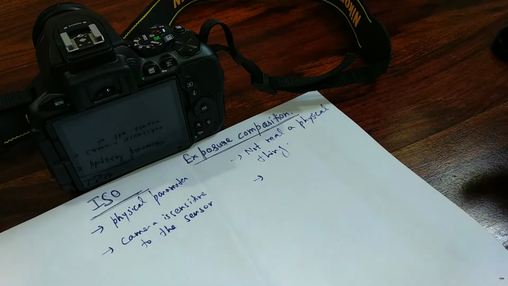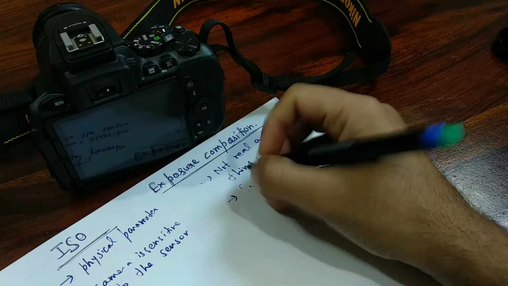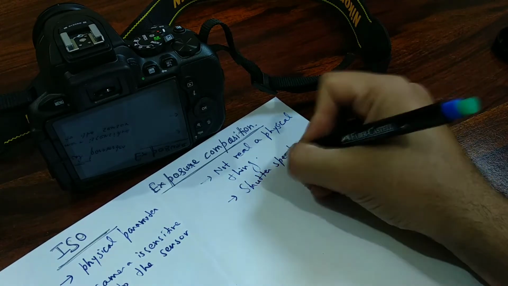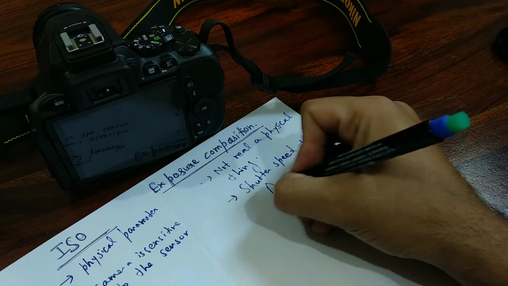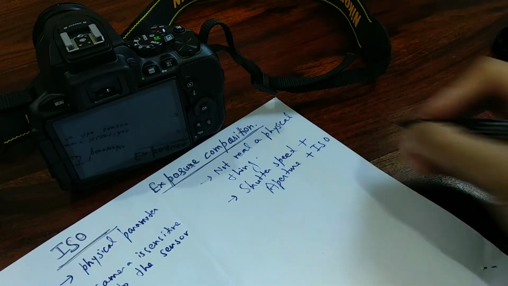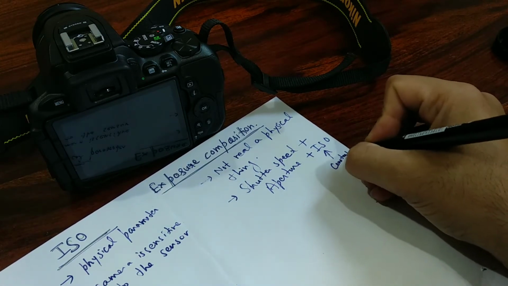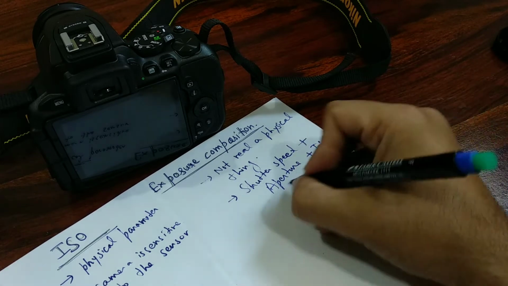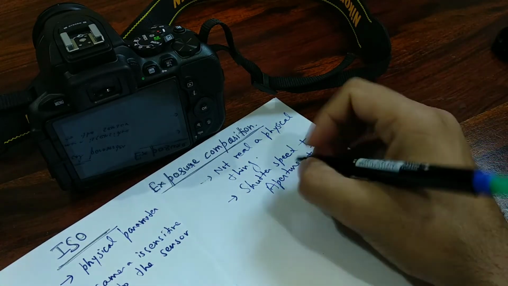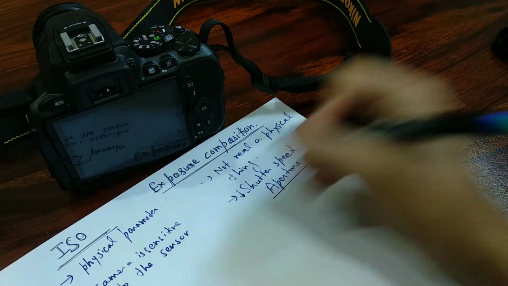So basically exposure composition is dependent on shutter speed, aperture and ISO. I have kept my ISO constant. If I increase the exposure composition in aperture priority mode, my shutter speed decreases.